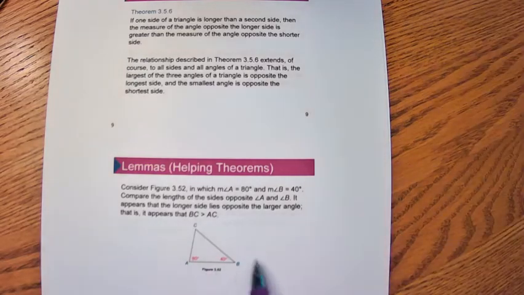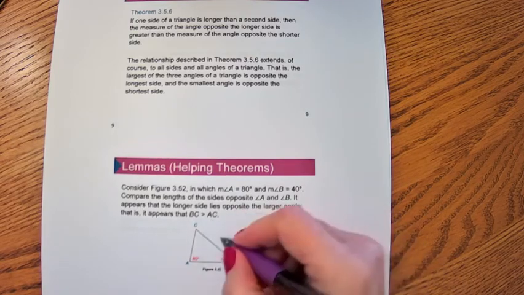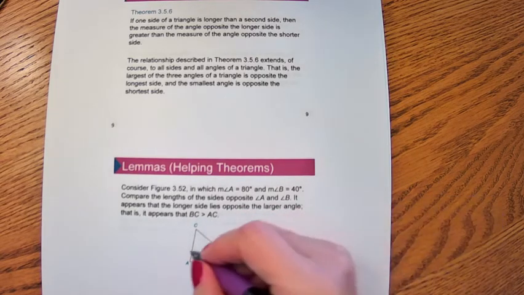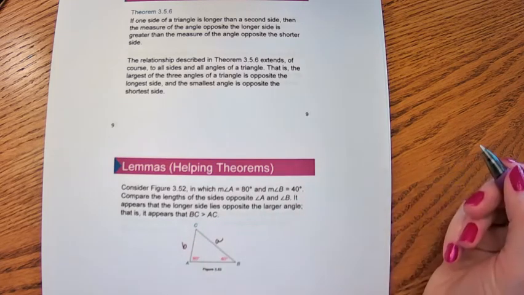So let's take a look here. Here's an 80-degree angle and here's a 40-degree angle. If the measure of angle A is 80 and the measure of angle B is 40, what are the lengths of side A and side B?